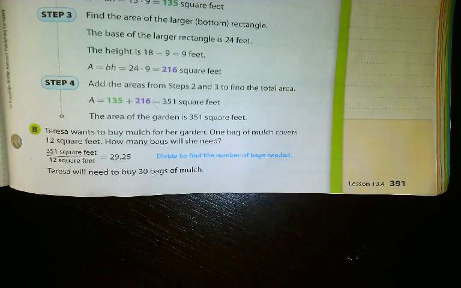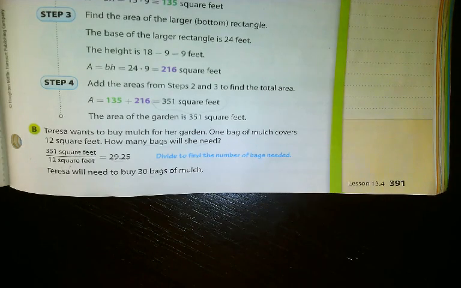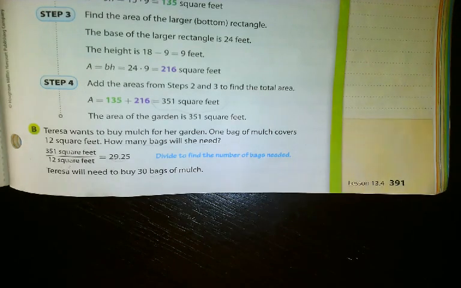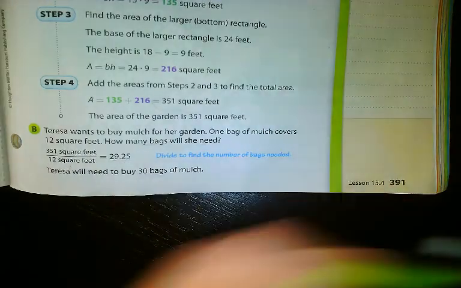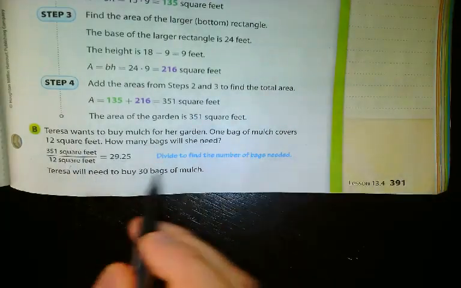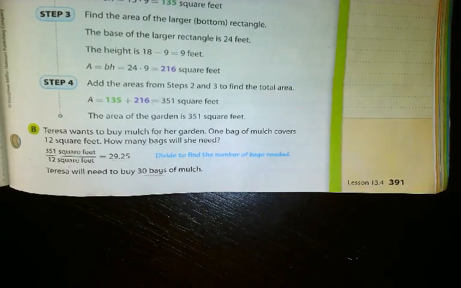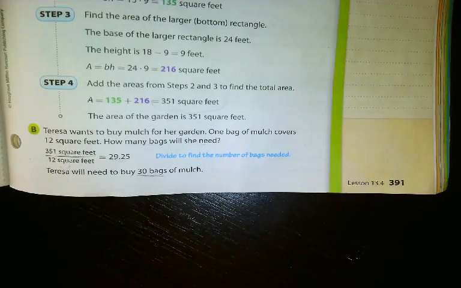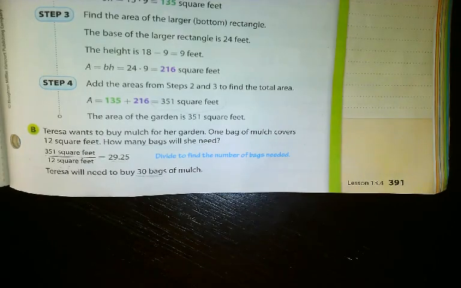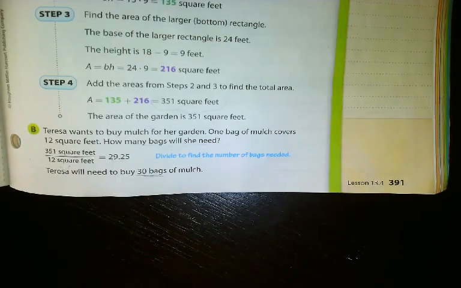But the thing is, if you're buying mulch at a store, you cannot go in and say, I want 1/4 of a bag of mulch. So you have to buy an extra bag to complete that for that 1/4 bag of mulch. And that's why, instead of having the answer be 29.25, in a real world situation, we got to buy 30 bags, or we're going to be short. So that is how many bags of mulch it would take to mulch that entire rose garden. Alright, so let's continue on.